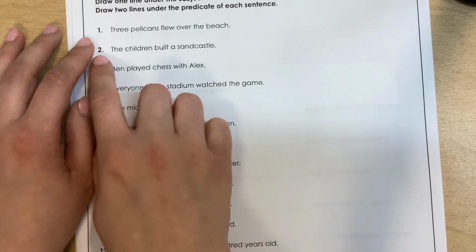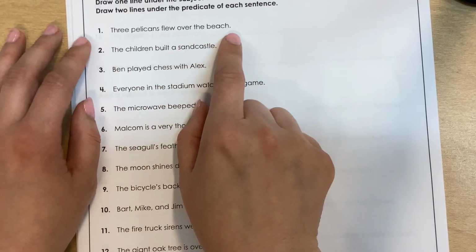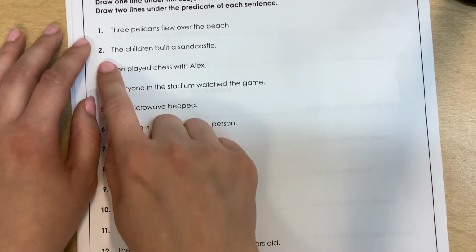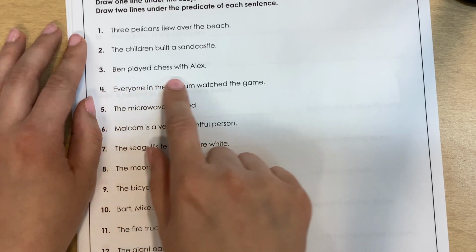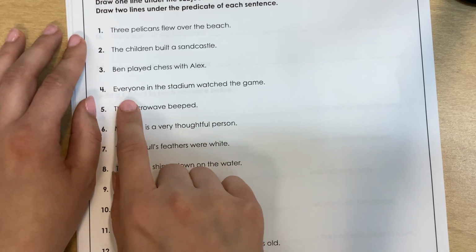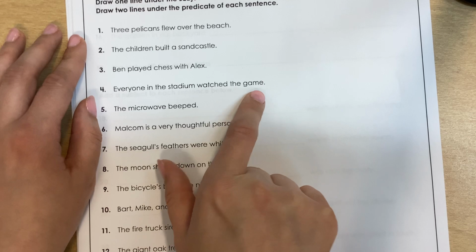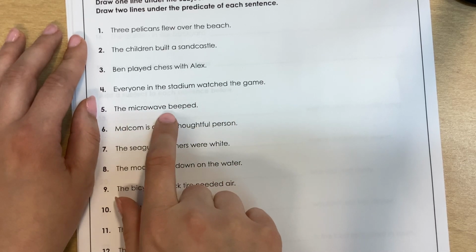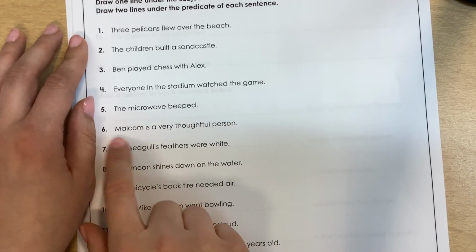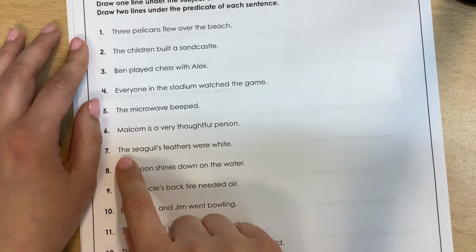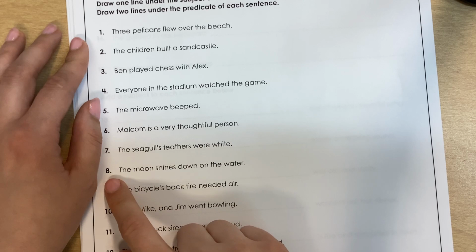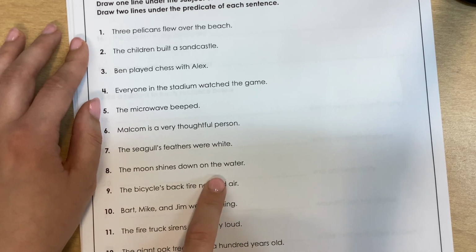So sentence number 1. 3 pelicans flew over the beach. 2. The children built a sandcastle. 3. Ben played chess with Alex. 4. Everyone in the stadium watched the game. 5. The microwave beeped. 6. Malcolm is a very thoughtful person. 7. The seagull's feathers were white. 8. The moon shines down on the water.